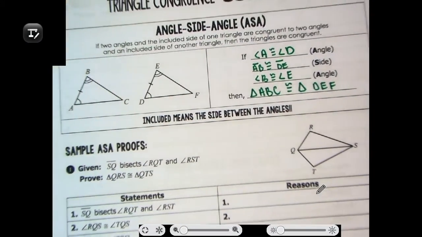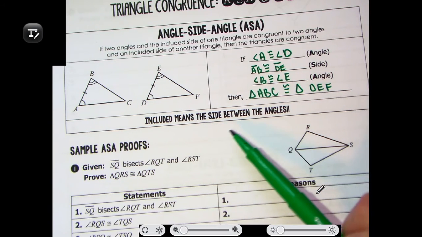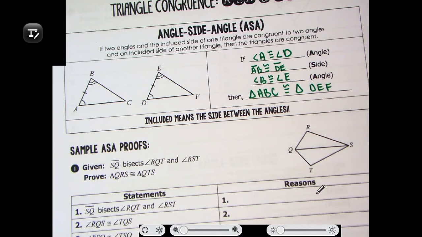Okay, so take a look at that. So that's our statement. That's our kind of theorem here, where we can say if you have an angle, a side, and an angle, then we can prove that the triangles are congruent. So we're going to do our proof. So we're going to be using angle, side, angle. Now included, remember, means the side between the angles. So you have to have that side right in between the angles.